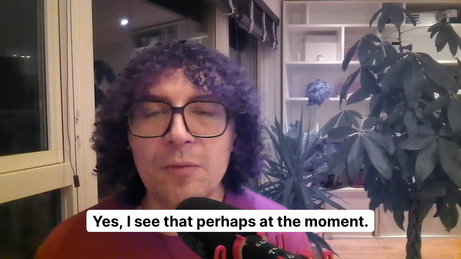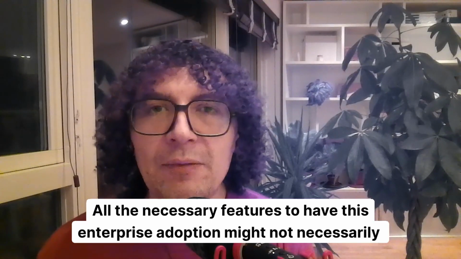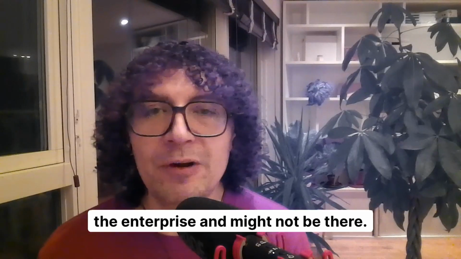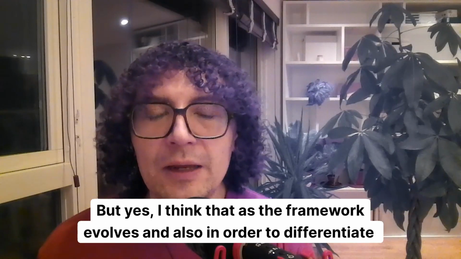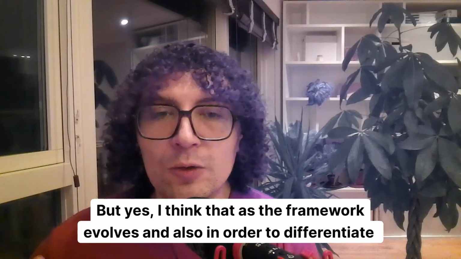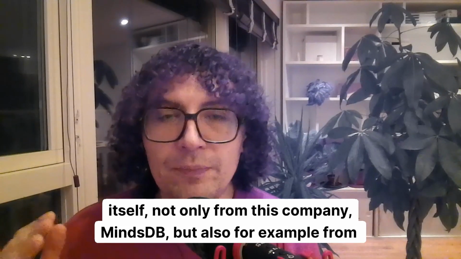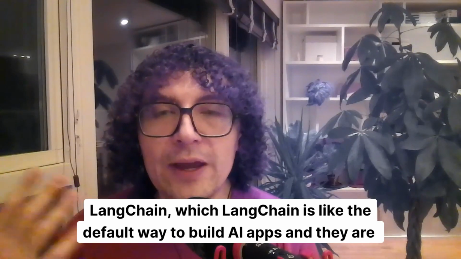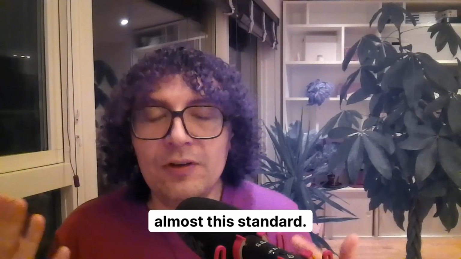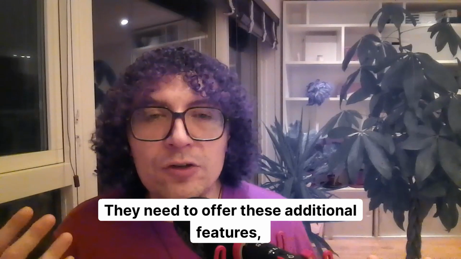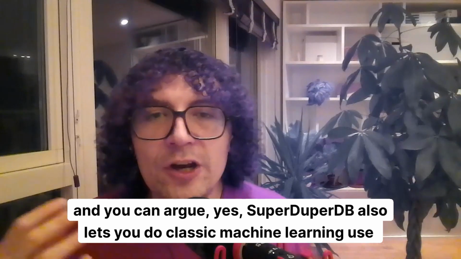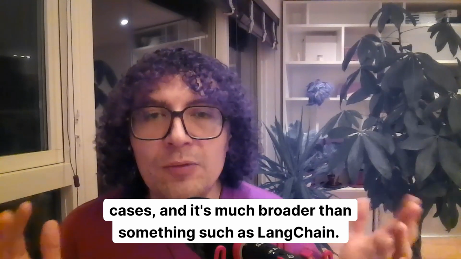Yes, I see that perhaps at the moment all the necessary features for enterprise adoption might not be there. As you said, access control, governance, and so on are essential for the enterprise. It might not be there, but I think that as the framework evolves, and also in order to differentiate itself not only from MindsDB, but also from LangChain, which is like the default way to build AI apps and is almost the standard, they need to offer these additional features. You can argue that SuperDuperDB also lets you do classic machine learning use cases, and it's much broader than something such as LangChain.